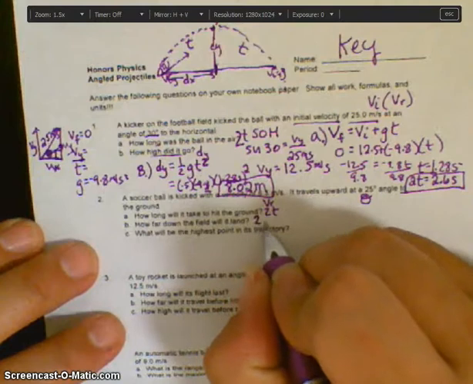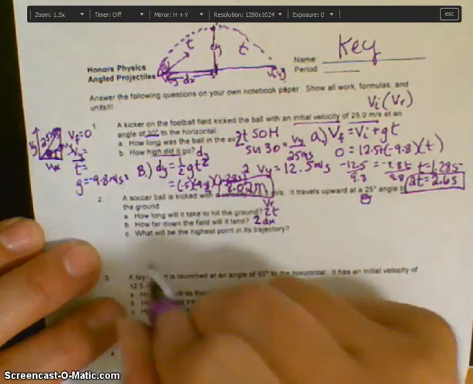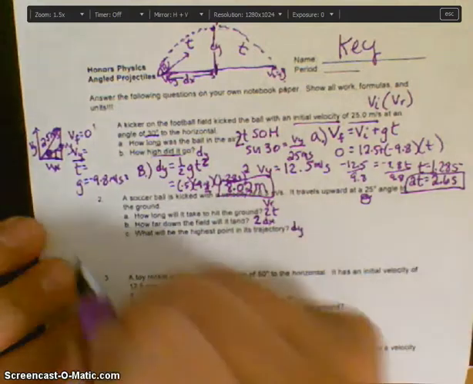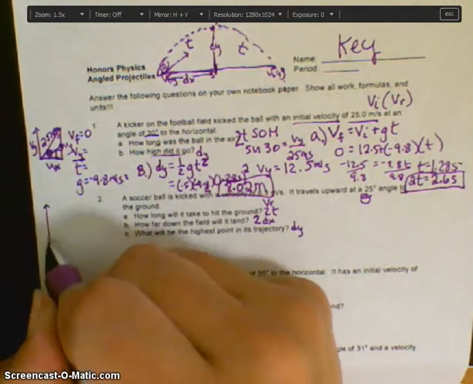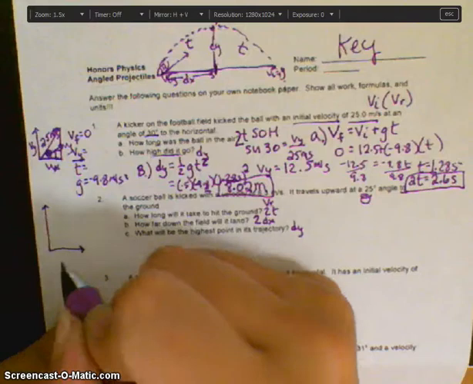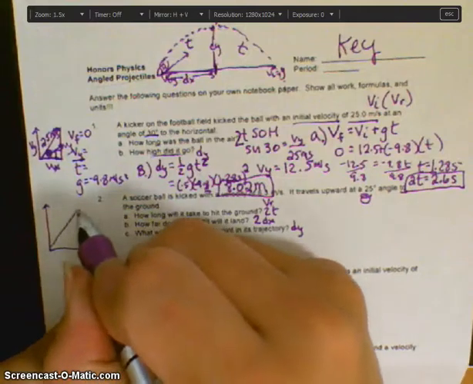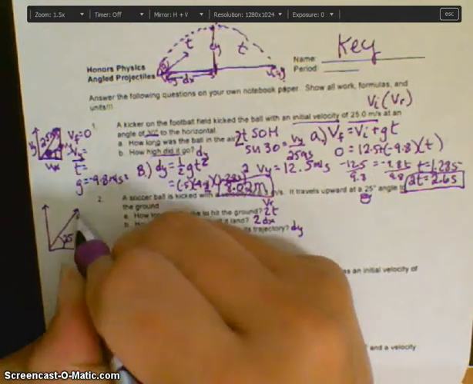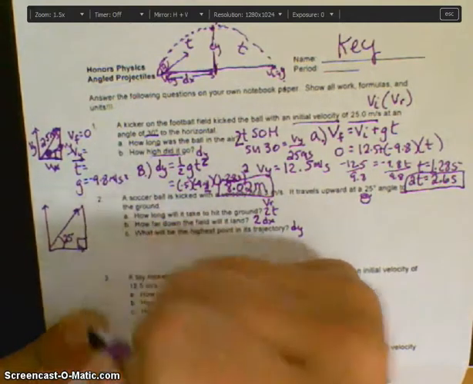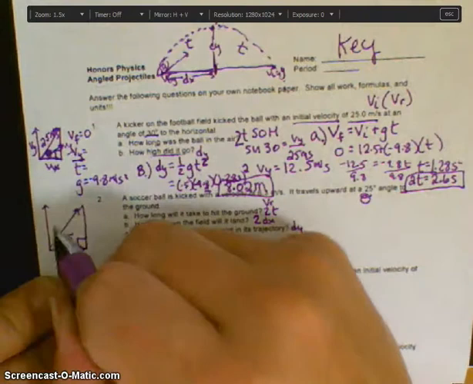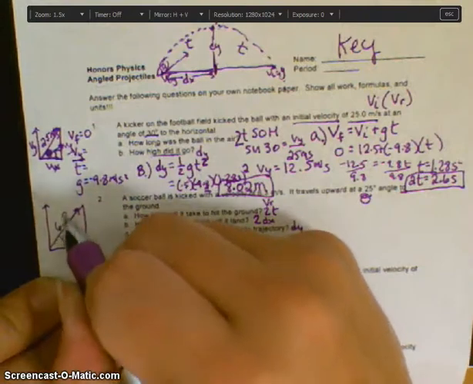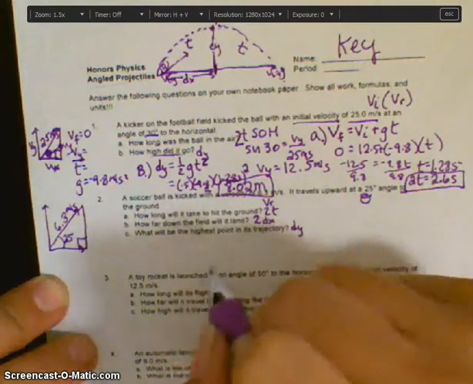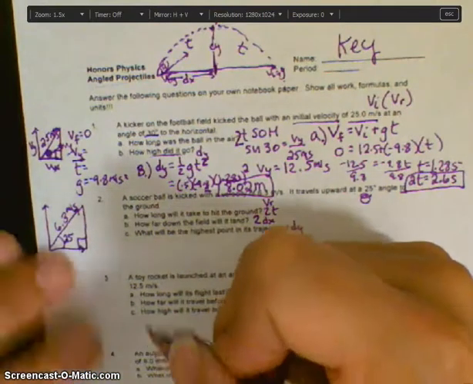So really you're going to double your dx. And then what will be the highest point? That is just your dy. Okay, so set it up. I'll make my picture bigger this time. My angle is 25 degrees. I'm not drawing it to scale, obviously. And it says my resultant velocity is 6.3 meters per second. So I need to figure out how far down the field it's going to land, in time, all that kind of fun stuff.